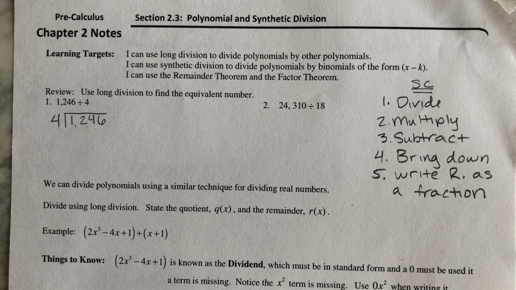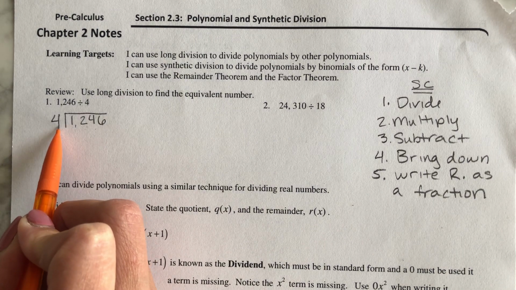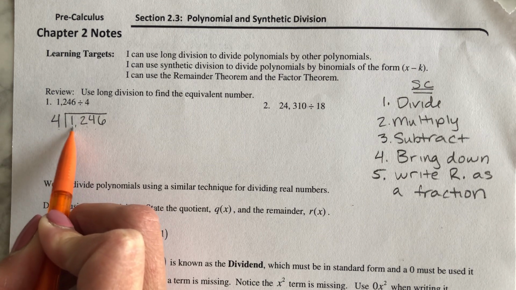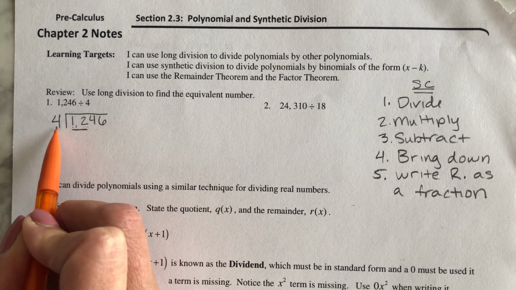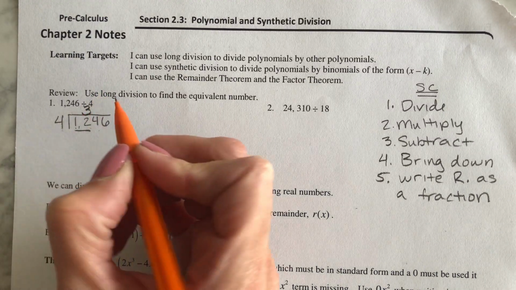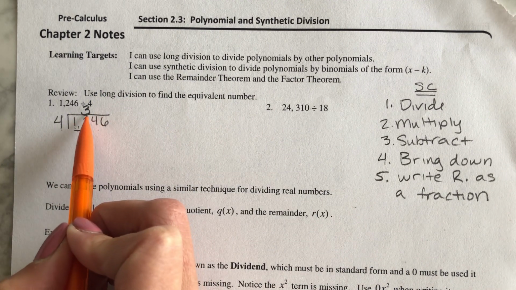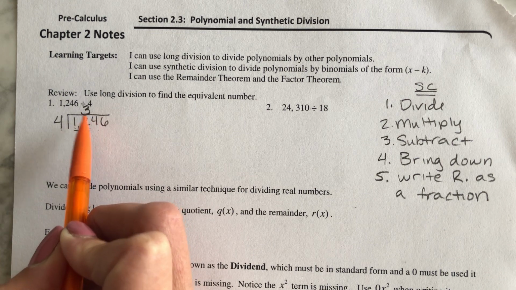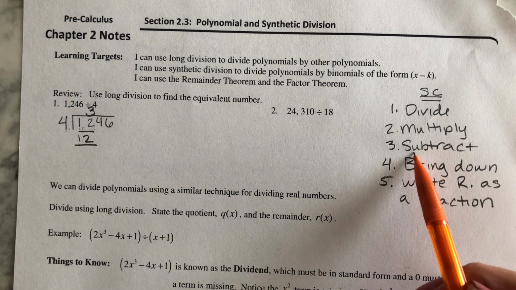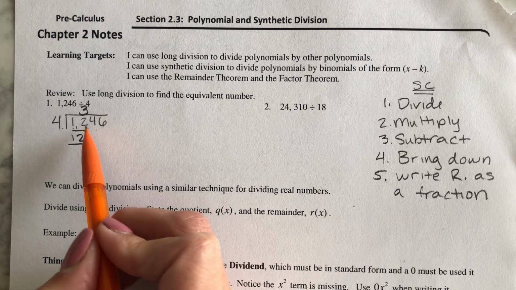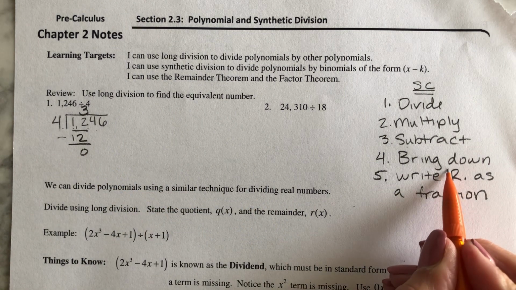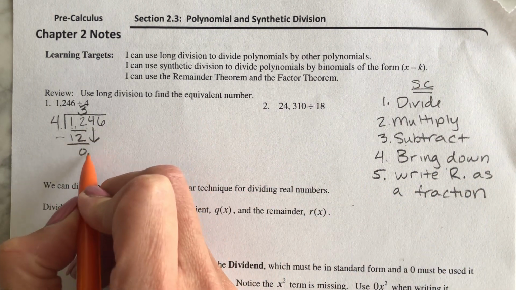Okay, so first step is to divide. I'm dividing 4 into 1. Can 4 divide into 1? No, it cannot. So I have to go to the next number, which is 2. Can 4 divide into 12? Yes, it can. 4 divides into 12 3 times. So I just divided. Now I can multiply 3 times 4. 3 times 4 is 12. And then my next step is to subtract. 12 minus 12 is 0. Now I'm ready to bring down. My next number to bring down is 4.